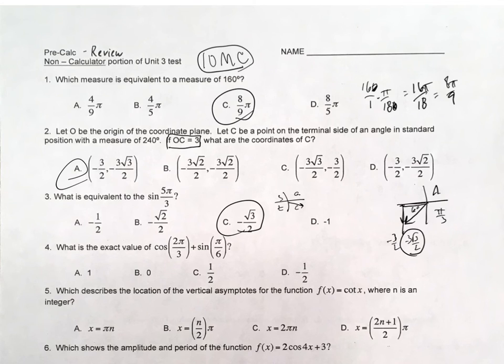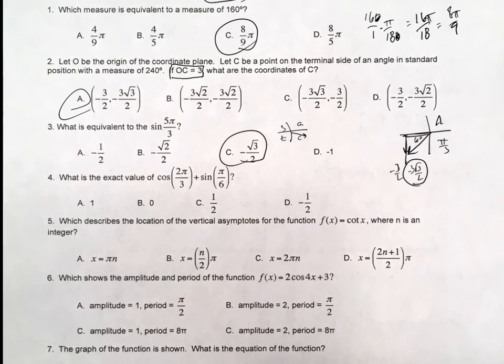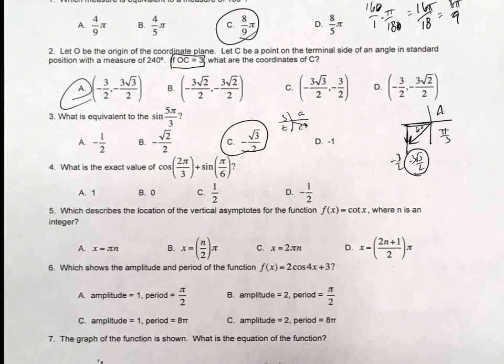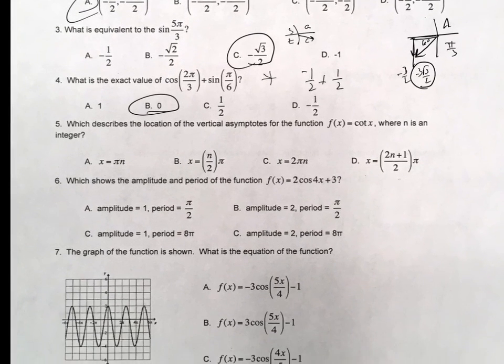Now for number 4, it's really no different than number 3. You just have to do two things and add them together. The cosine of 2 pi over 3 is in the second quadrant, so the cosine is going to be negative there. That's negative 1/2. The sine of pi over 6 is 1/2. Negative 1/2 plus 1/2 is 0. It's not going to be a difficult arithmetic problem. It really is supposed to be about your knowledge of the unit circle. It's just another way to ask the same question as number 3. You will have one like that.